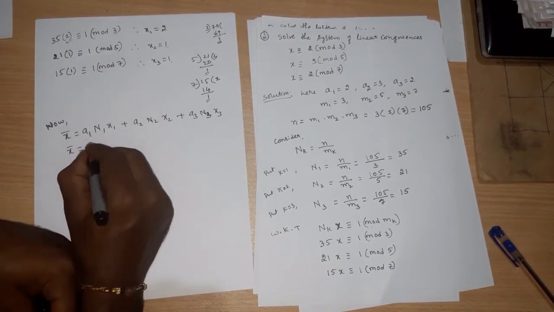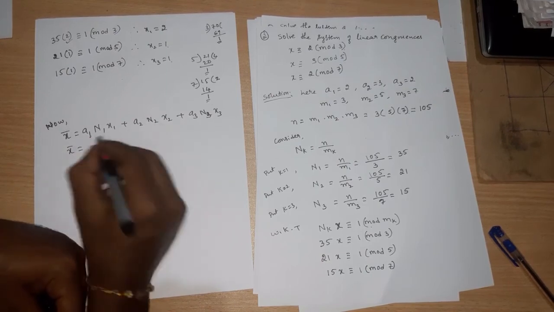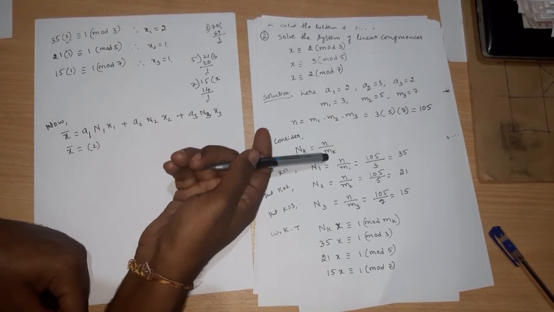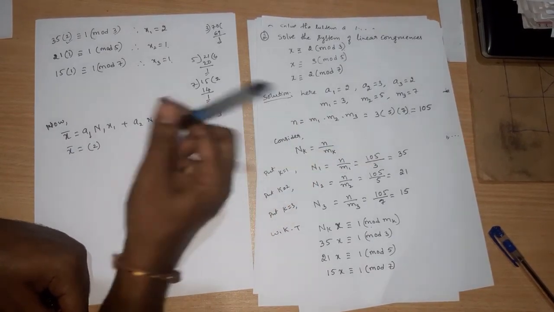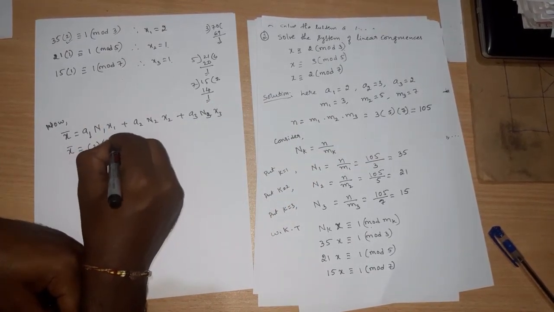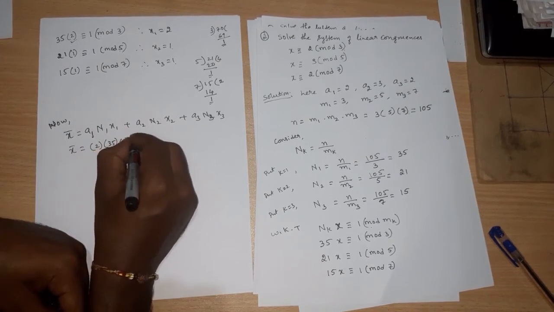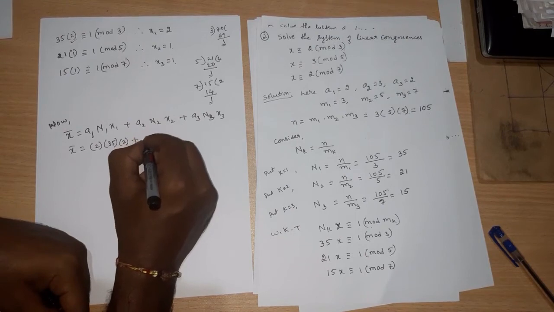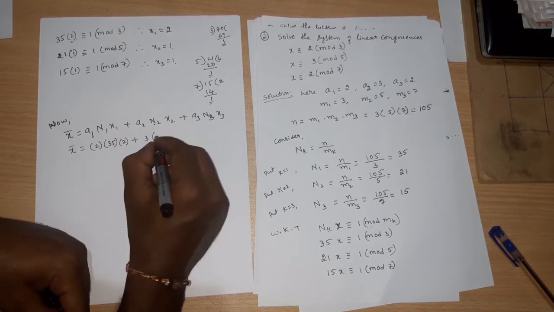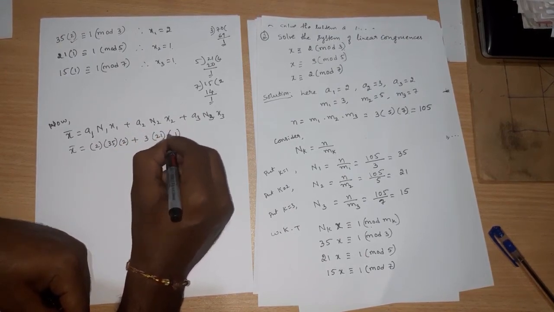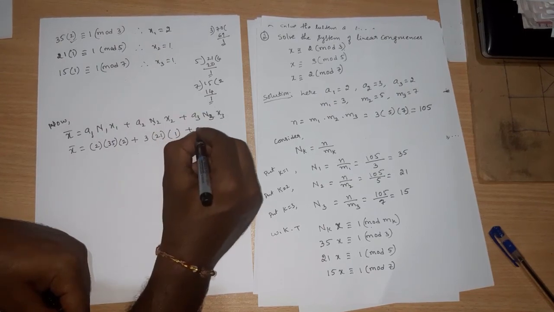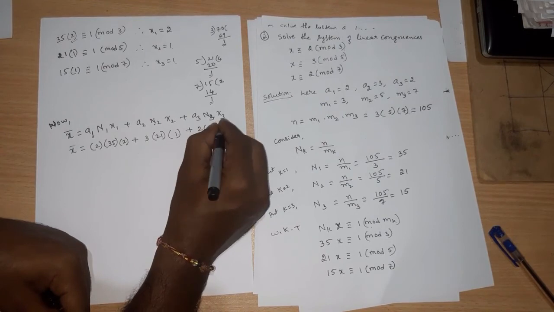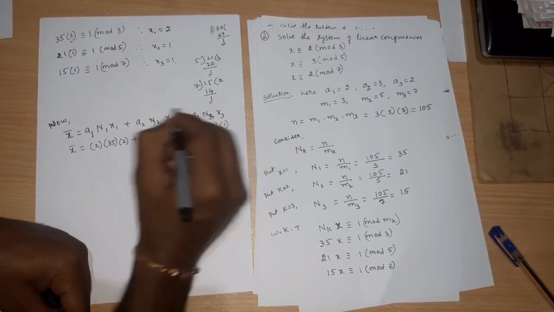What is a1? a1 is 2, n1 value is 35, x1 value is 2, plus a2 value is 3, n2 value is 21, and x2 value is 1, plus a3 value is 2, n3 value is 15, and x3 value is 1.